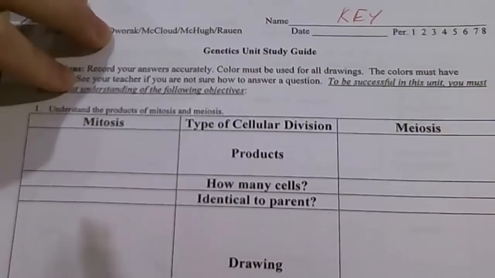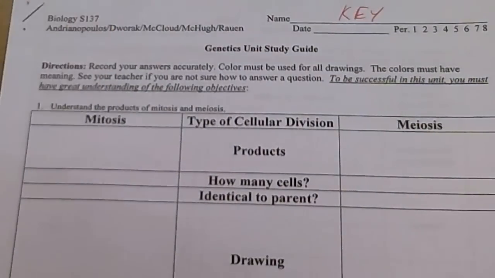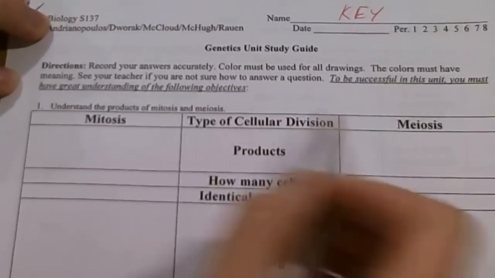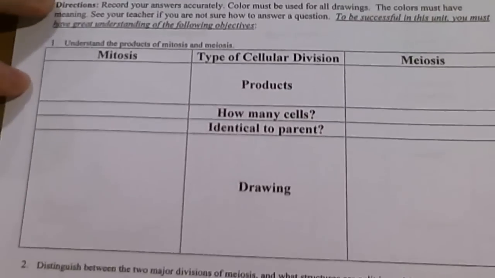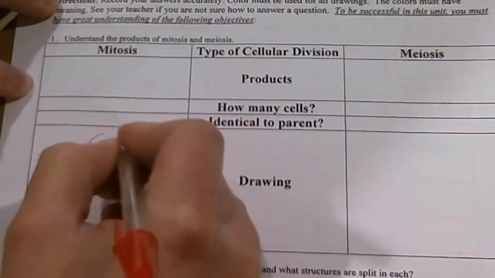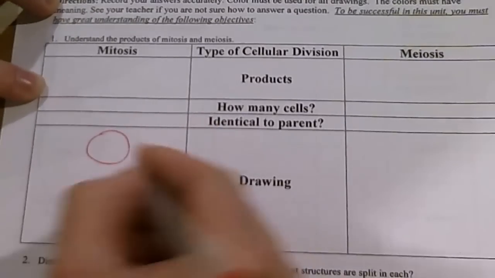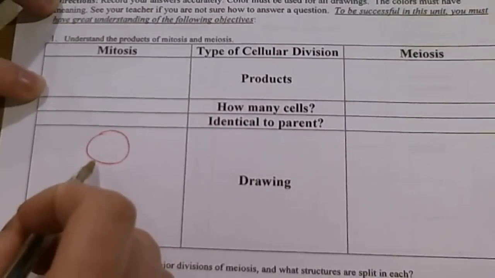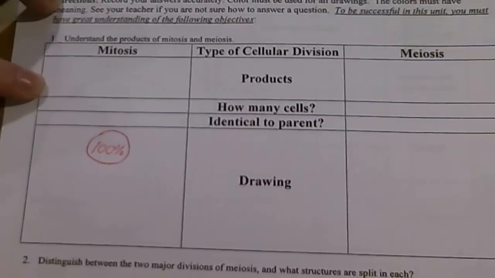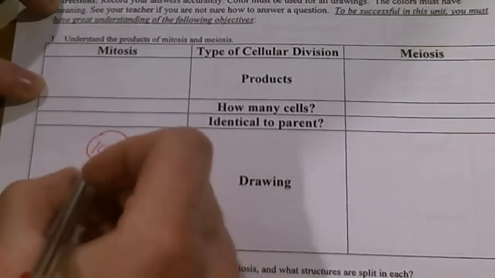This first chart right here, at first glance, may be a little bit confusing, but what it's asking us is to compare and contrast meiosis versus mitosis. Now, I'm going to go ahead and start with our drawings here. In mitosis, let's recall that we start with a cell, and how much DNA is in that cell? Well, let's say 100%. All the DNA in your body is in that one cell.